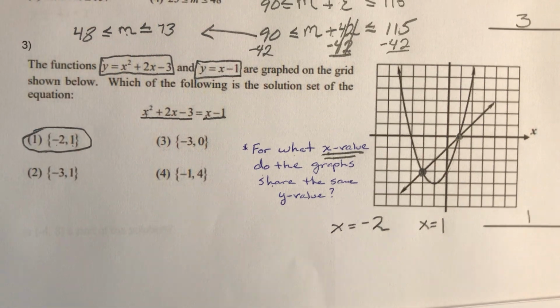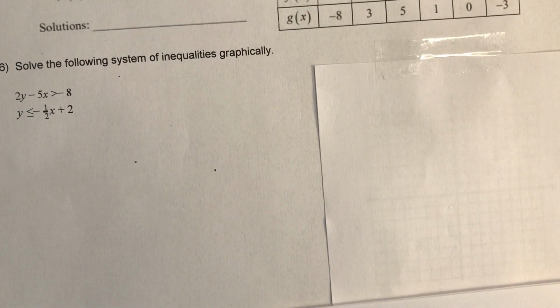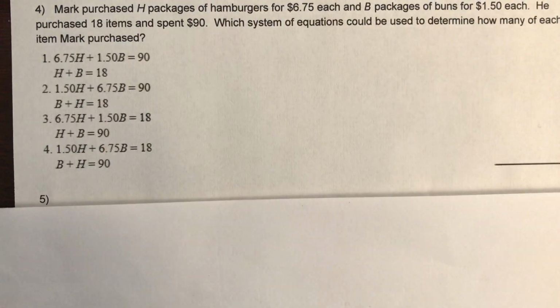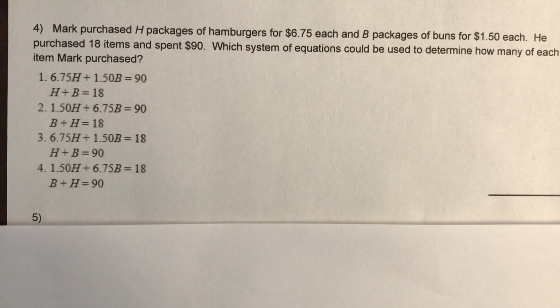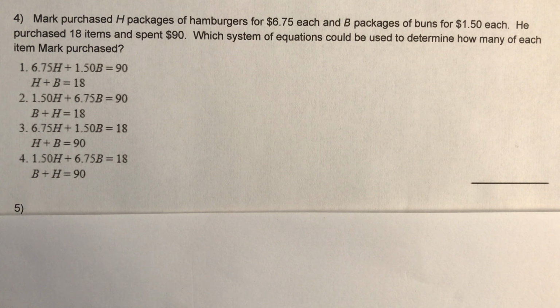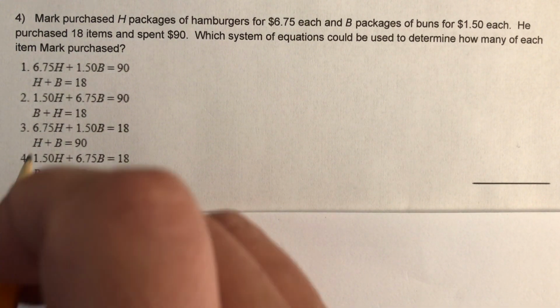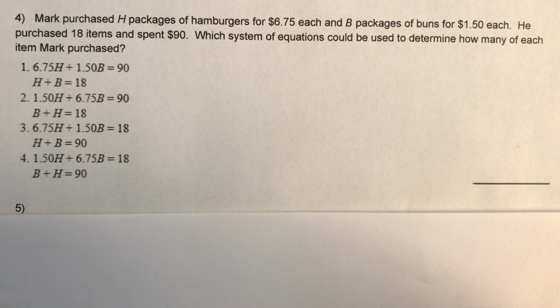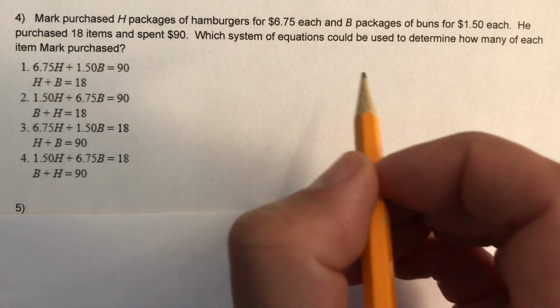All right. Page number 2, kids. Top of the page. Looks like a really hard question, but it's not bad at all. We need to read this and come up with 2 equations. Mark purchased H packages of hamburgers for $6.75.